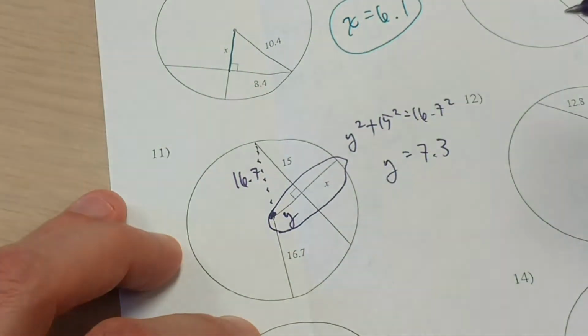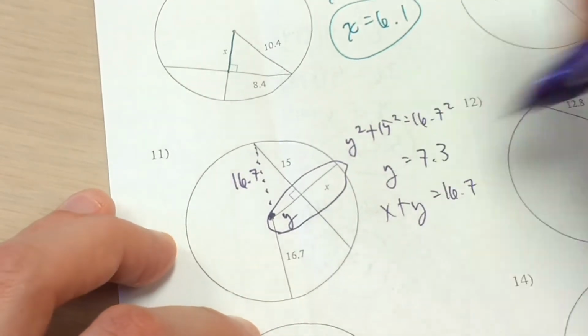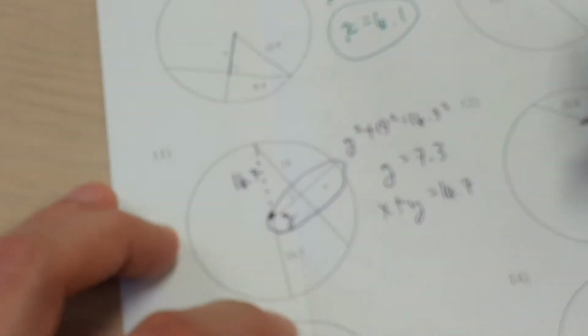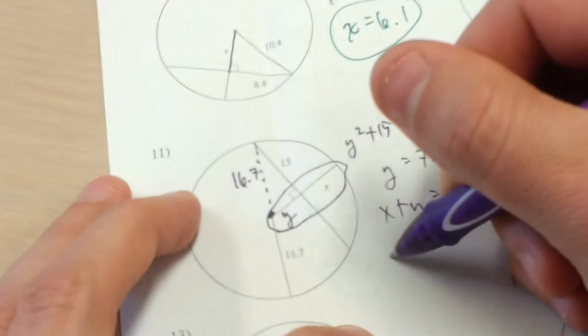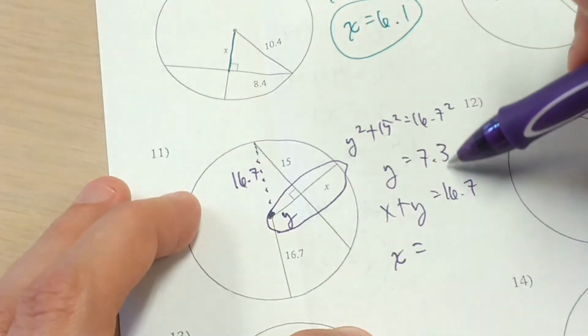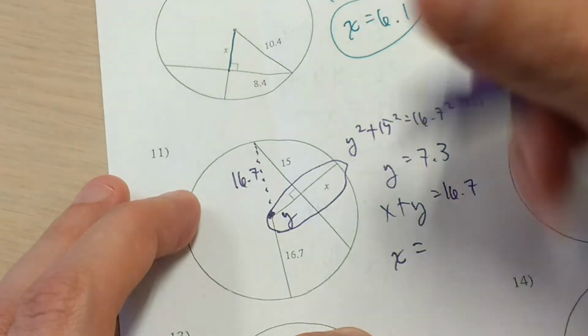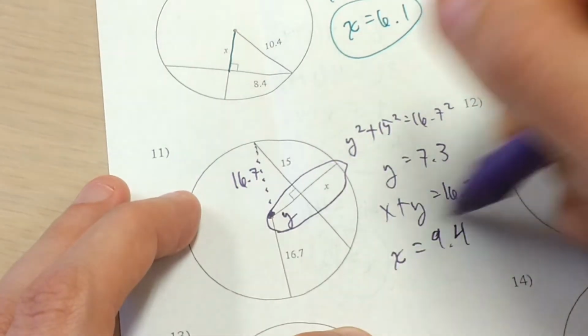And x, you see, must be the continuation of this point to get to the edge, meaning x plus y is 16.7. If we know the value of y is 7.3, then we can conclude that the value of x must be the difference between 7.3 and 16.7. So, how much is that? 9.4.